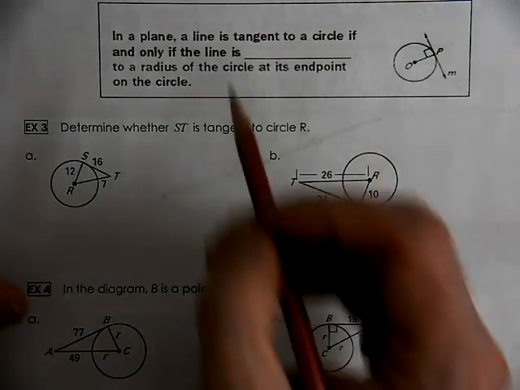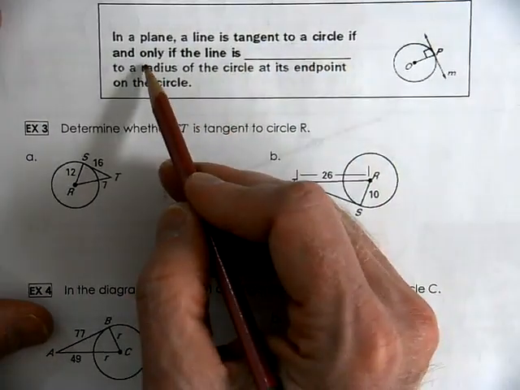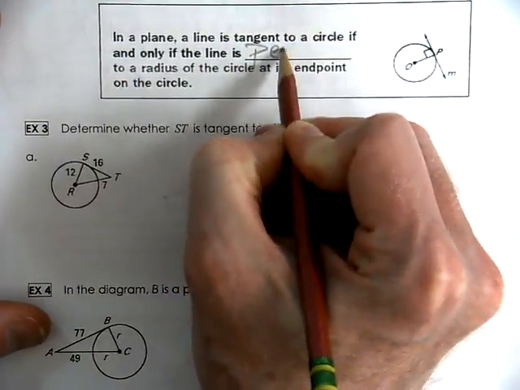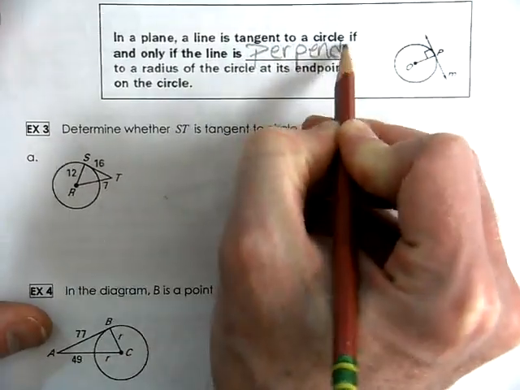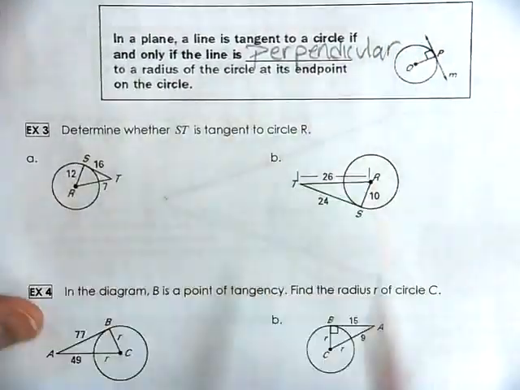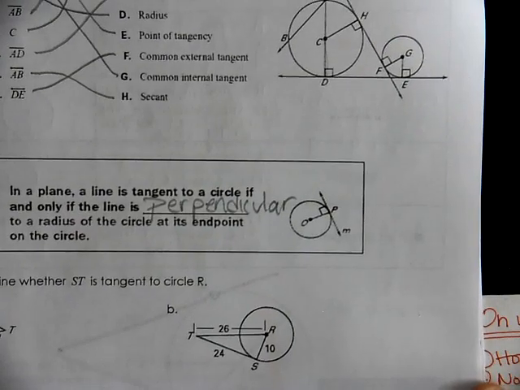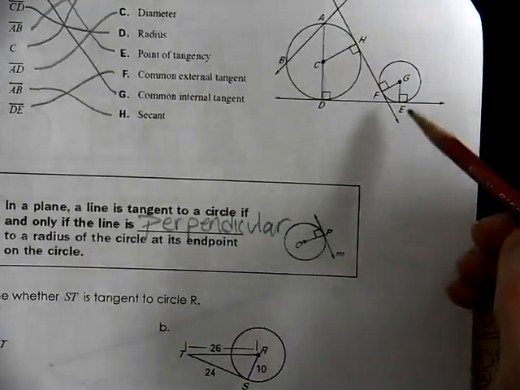In a plane, a line is tangent to a circle if and only if the line is perpendicular. So every tangent line is going to be perpendicular to the radius at that point of tangency.